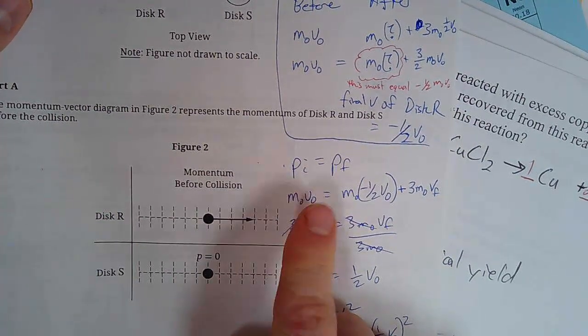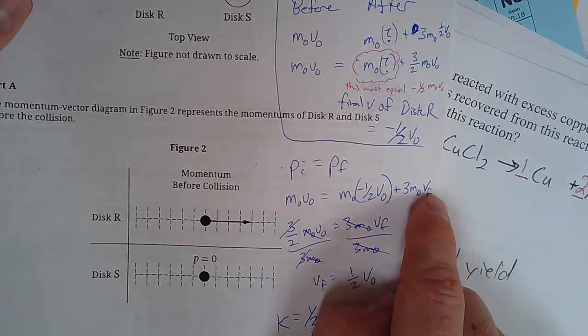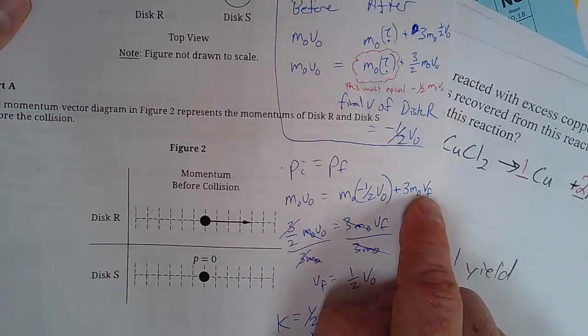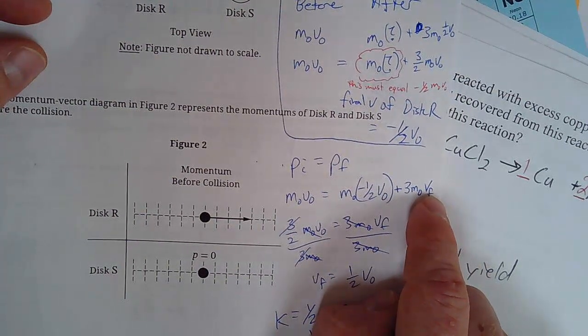Only disk R was moving to start with, and at the end both disks were moving. We didn't know the final velocity of disk S, but we could solve for it.